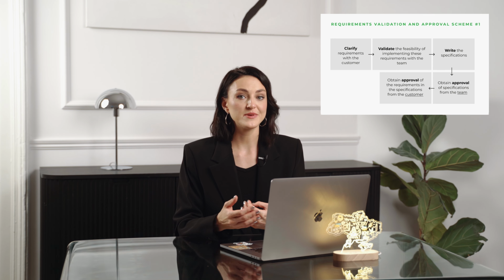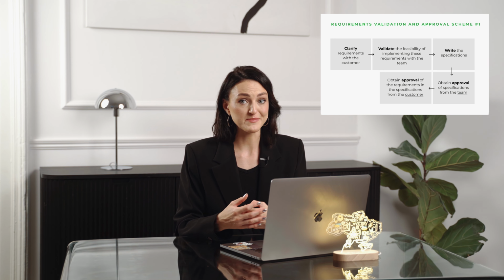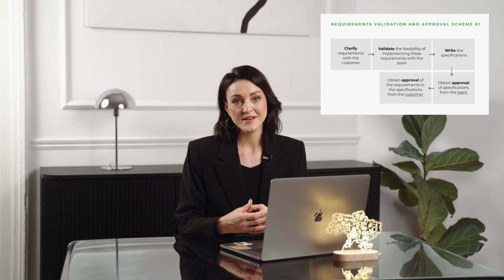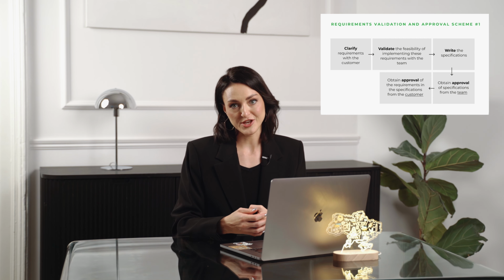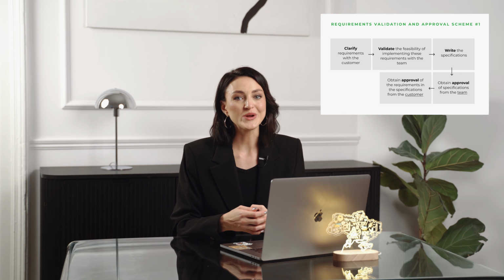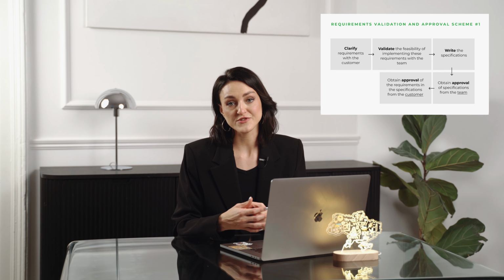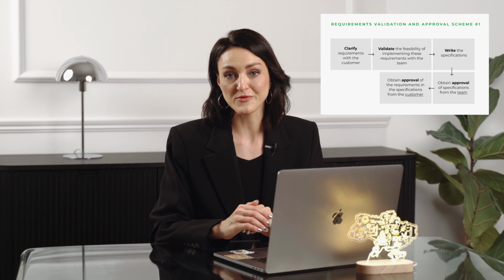After that, the BA validates the feasibility of implementing these requirements with the team. Yes, our clients' ideas can be quite astonishing and sometimes need technical validation, especially if the client is not very tech-savvy. Then comes the step where we write the specifications. After that, we take the specification to the team to ensure they are satisfied and don't find any contradictory requirements. Finally, we present the specification to the client for approval.